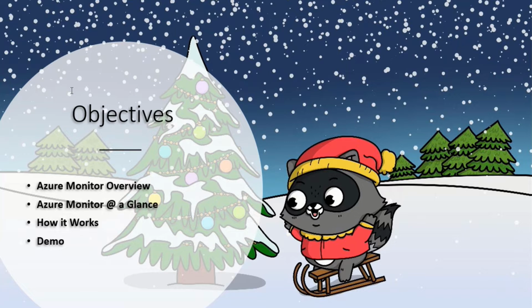So here is my agenda for you today. We're going to start things off with an overview of Azure Monitor. Next, we'll take a look at Azure Monitor at a glance, and I'm going to be walking you through how Azure Monitor truly works, and we'll wrap things up with some cool demos.